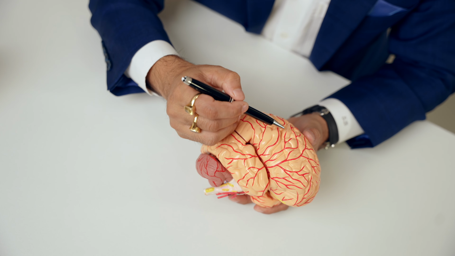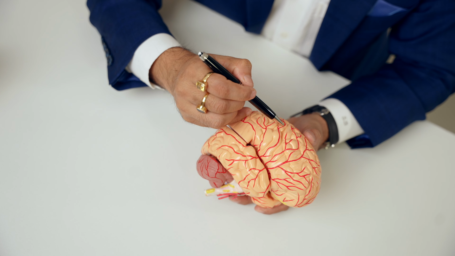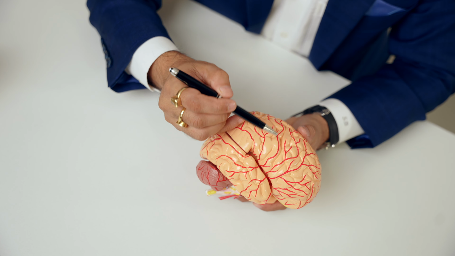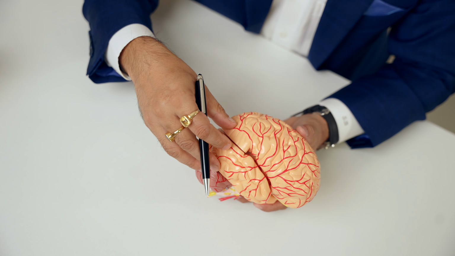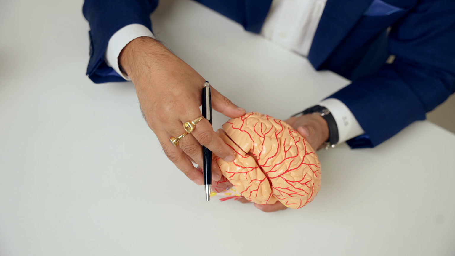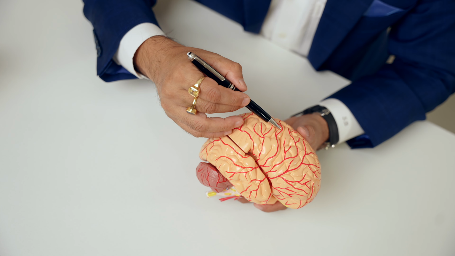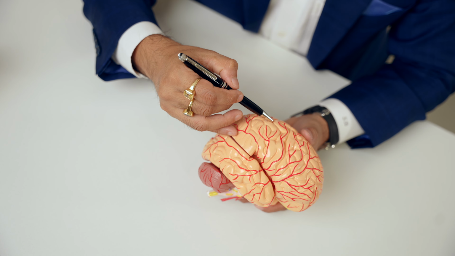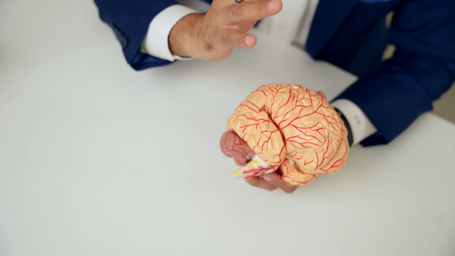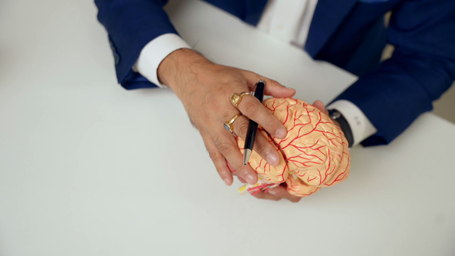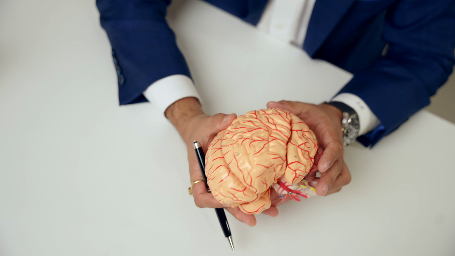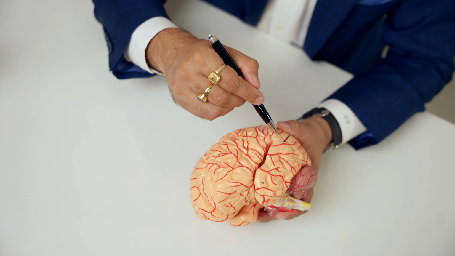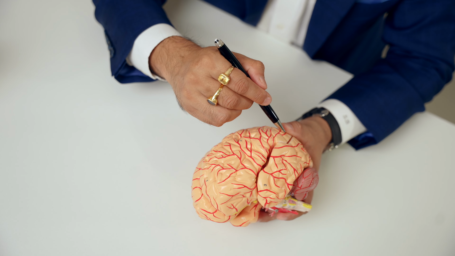Behind this area is the motor cortex. So this is the motor cortex, which controls the motor function of upper and lower limbs, especially the learned skill movements. And behind this motor cortex is the sensory cortex, and this is responsible for the touch sensation. Normally, the right side of the brain controls the left side of the body, and the language function is exclusively located in the left cerebral hemisphere.